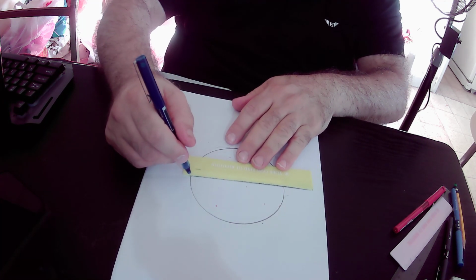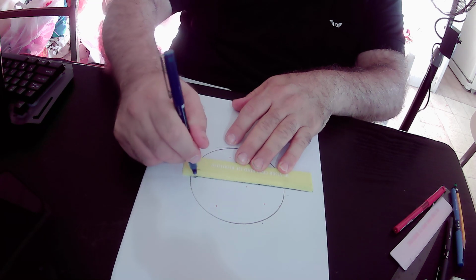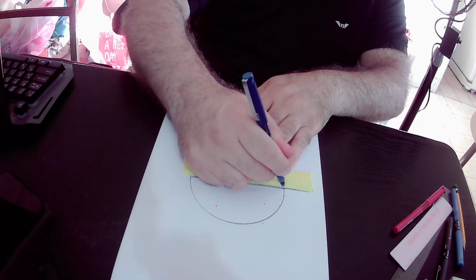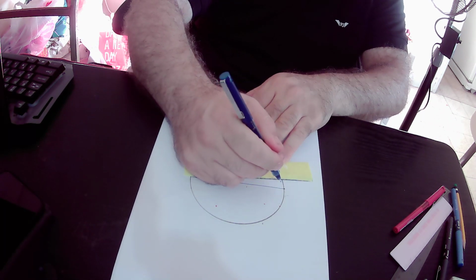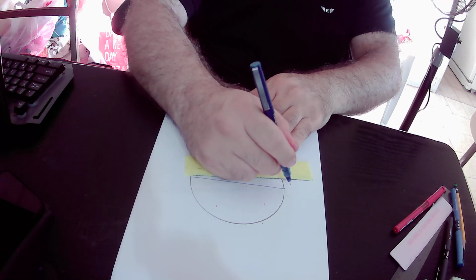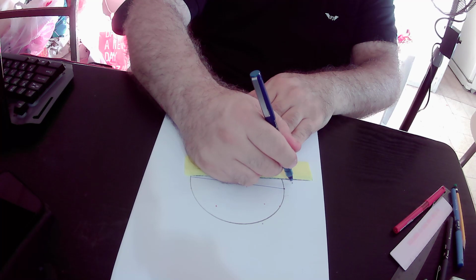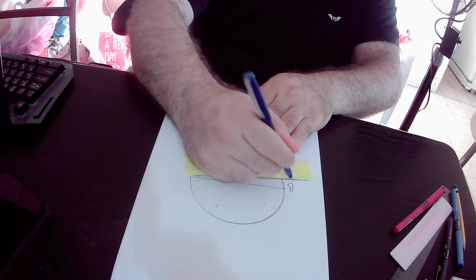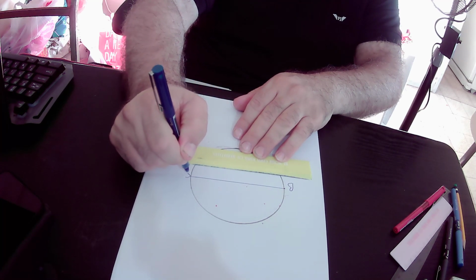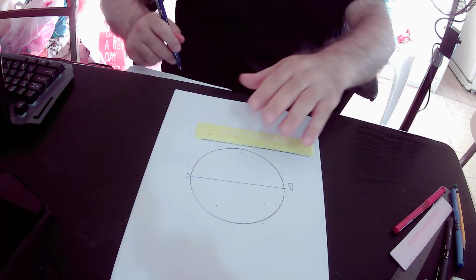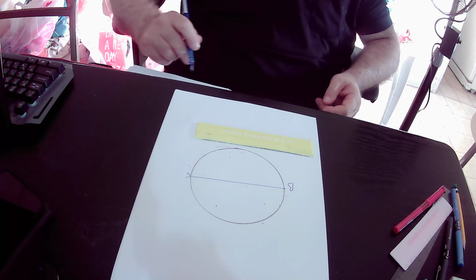Suppose that chord BC is the diameter of this circle.